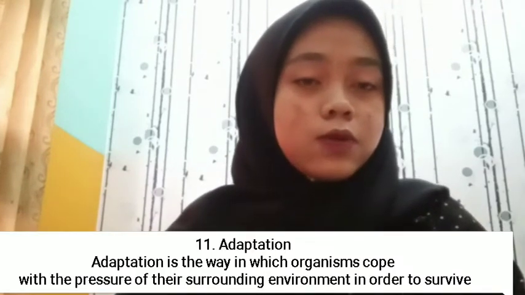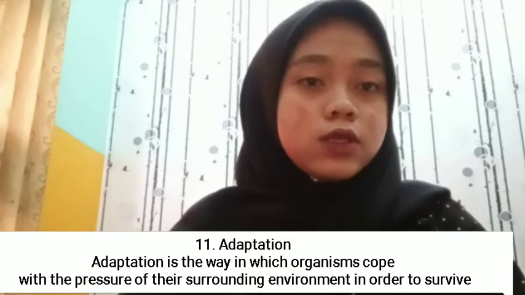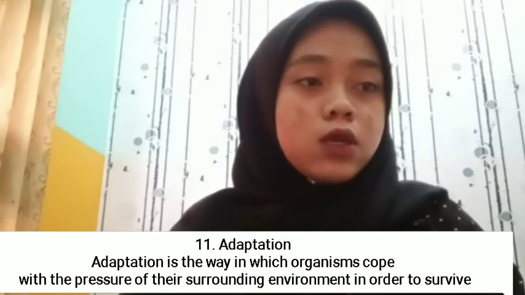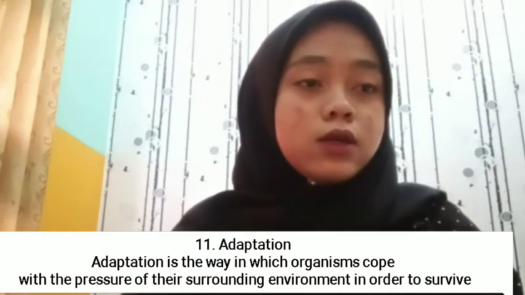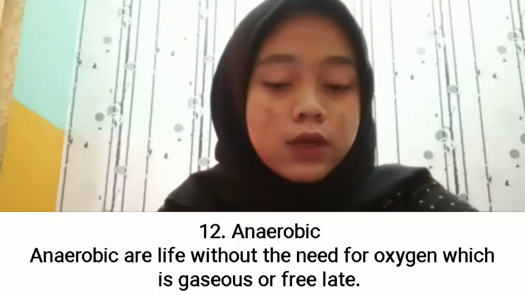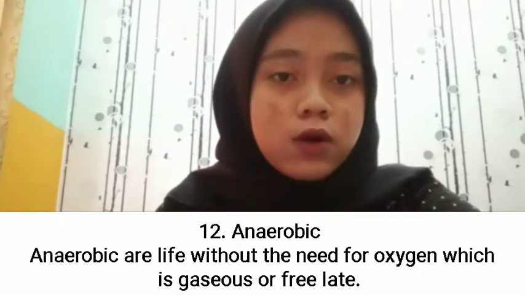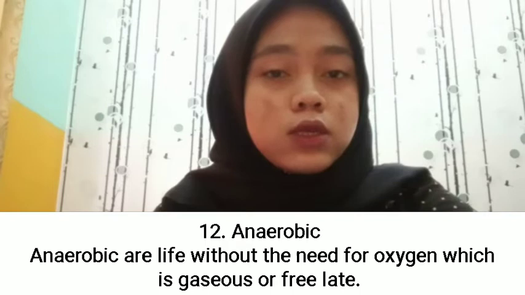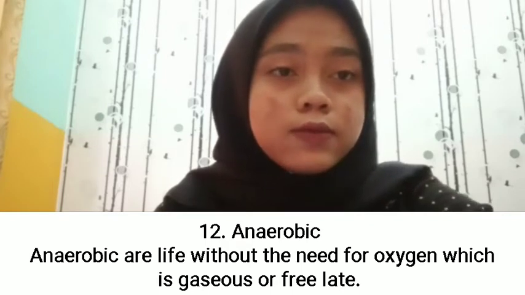11. Adaptation. Adaptation is the way in which organisms cope with the pressure of their surrounding environment in order to survive. 12. Anaerobes. Anaerobes are organisms that live without the need for oxygen, which is gaseous or free.